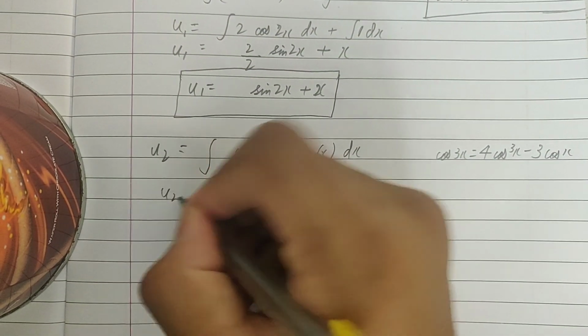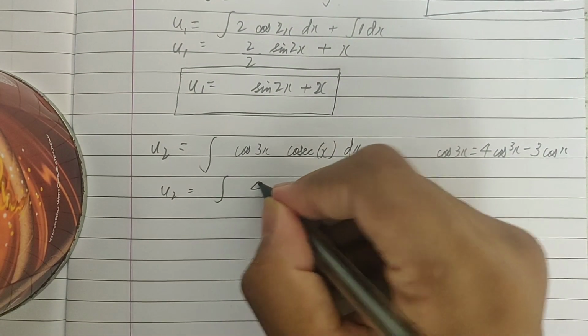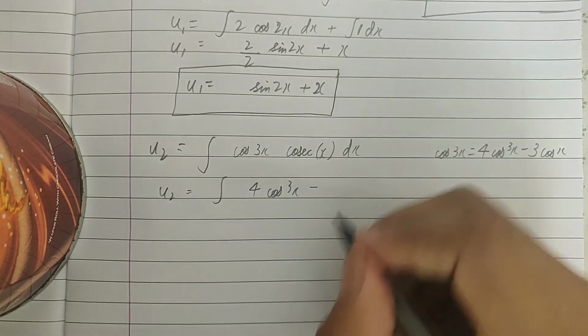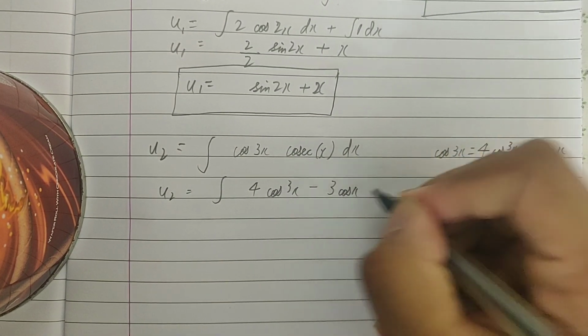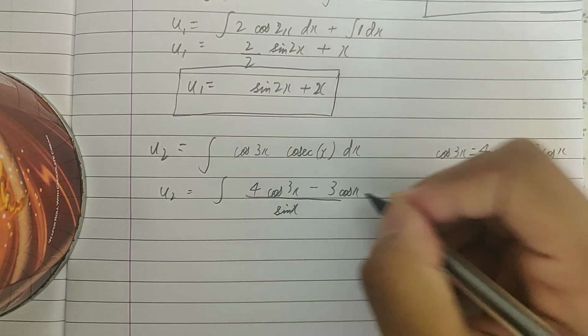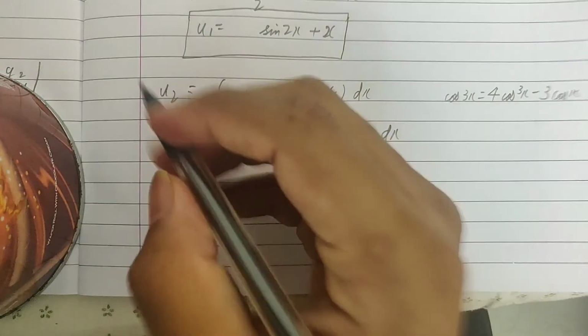Let's just substitute that in. We are given 4 cos cube x minus 3 cos x upon sin x. I wrote cosec x as 1 upon sin x.